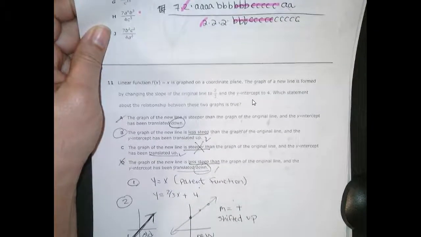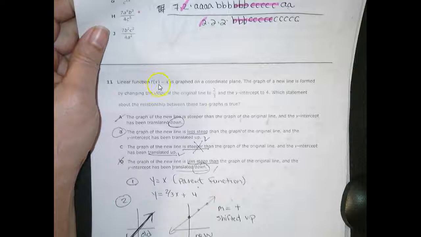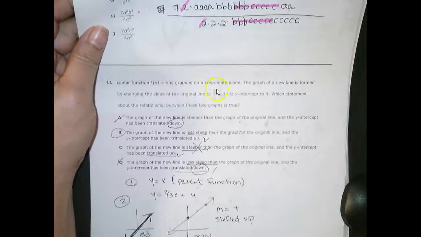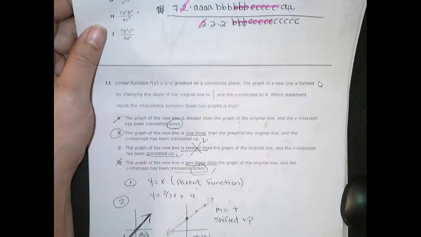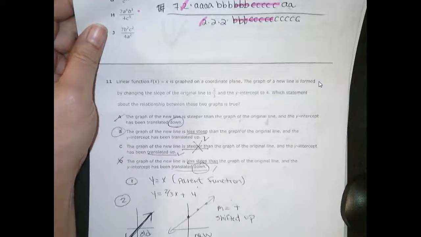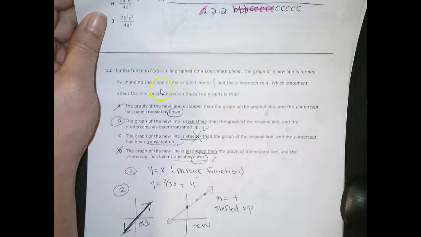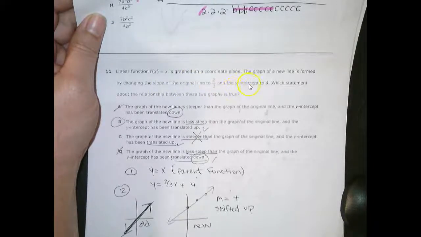Question 11. The linear function f of x equals x is graphed on a coordinate plane. The graph of the new line is formed. I suggest you graph it so you know what you're looking at. Now change the slope to 2/3 and change the y-intercept to 4. So you need to do some work.